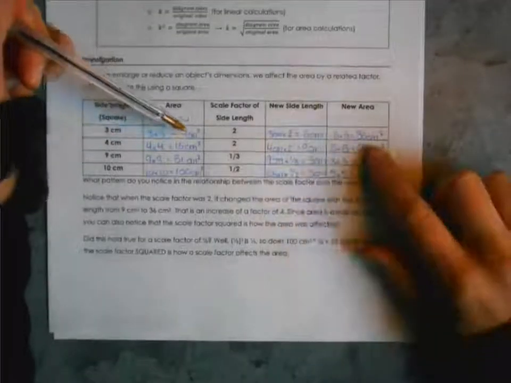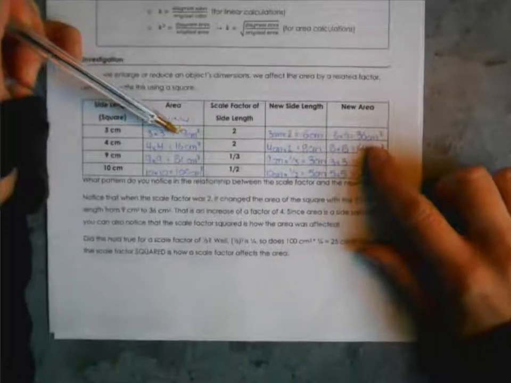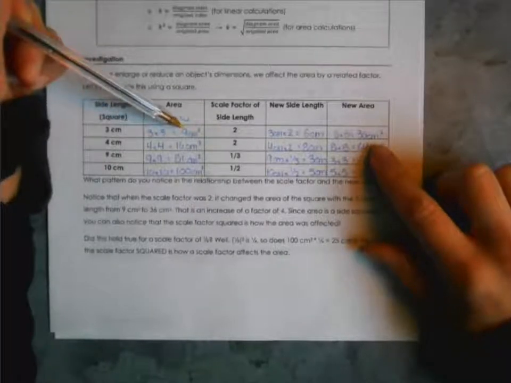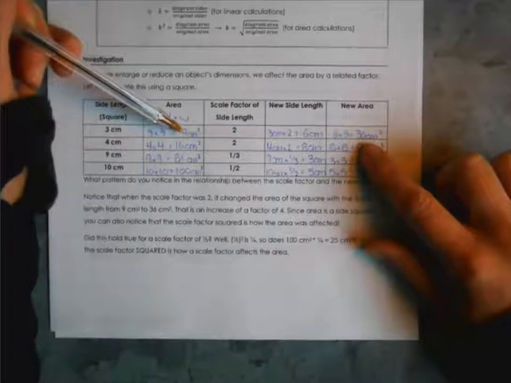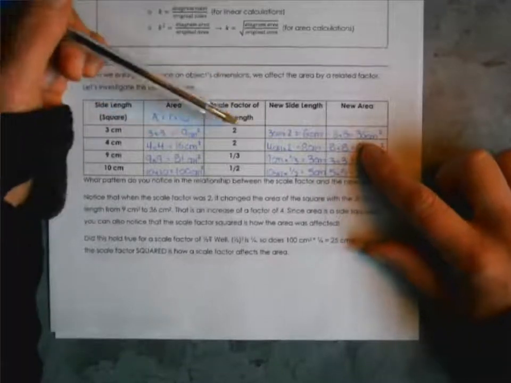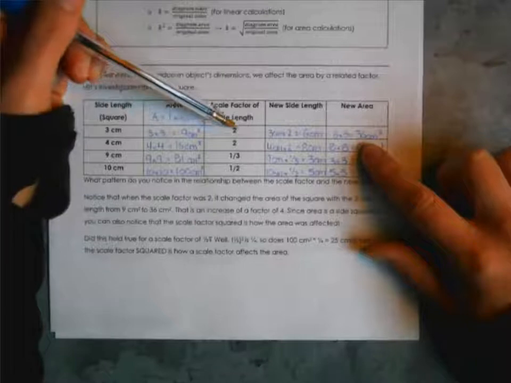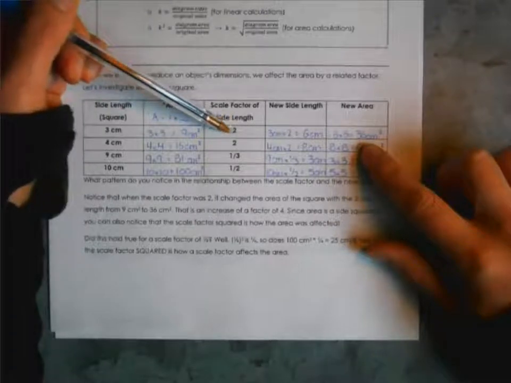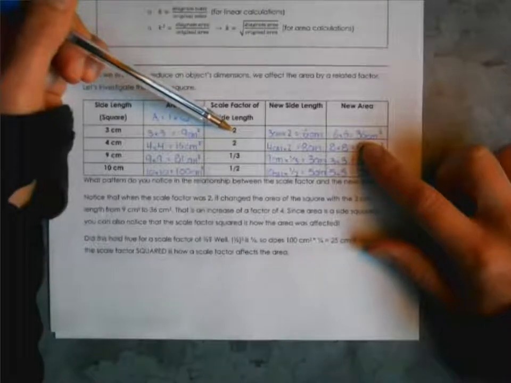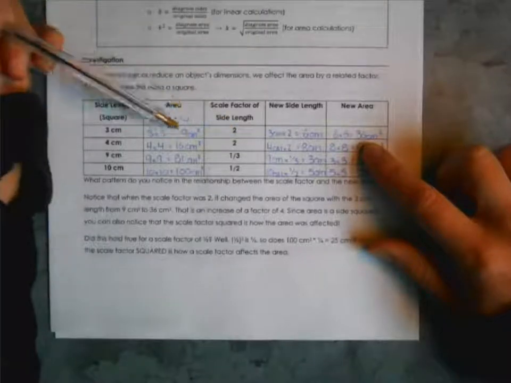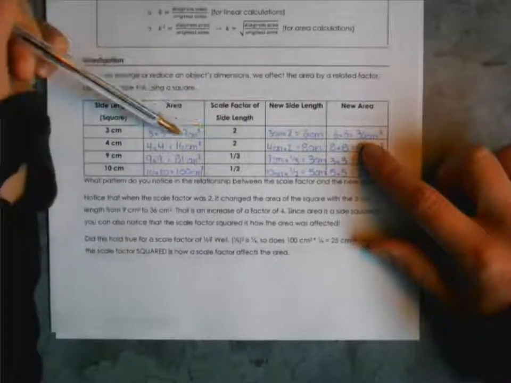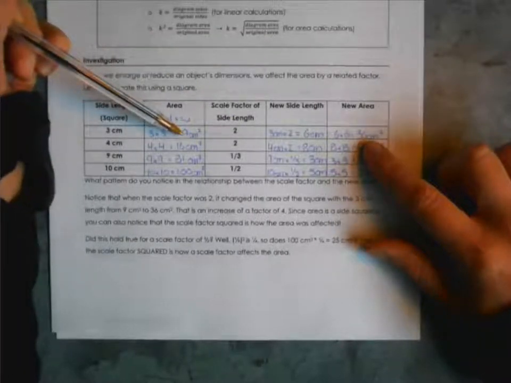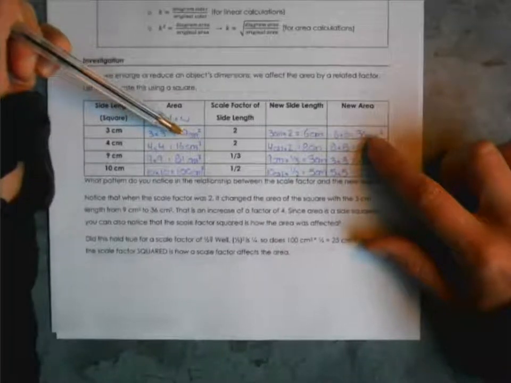So what's the relationship between 9 and 36? You probably know that 9 times 4 is 36. The scale factor was 2, and if we square that, 2 squared is 4. So using the squared scale factor, we can go between the original area and the new area.